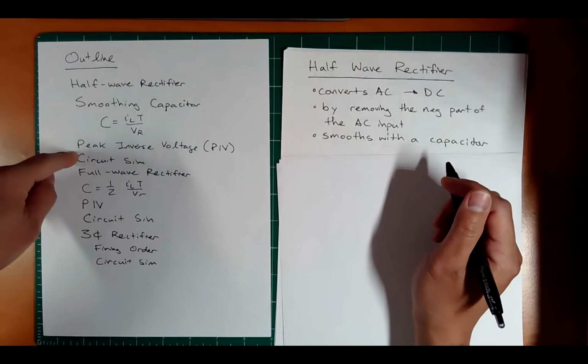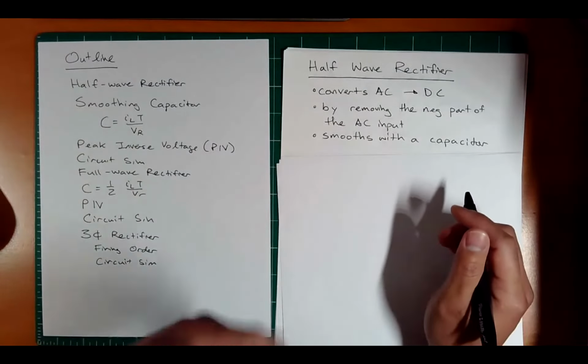I forgot to mention, we'll also look at a circuit sim to just kind of tie it all together. All right, so let's begin.